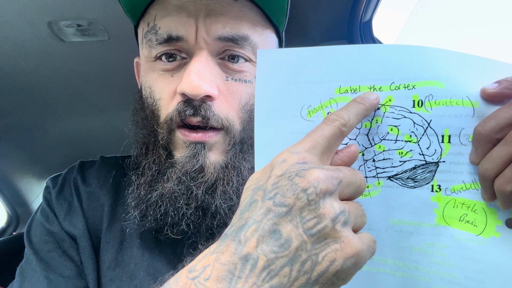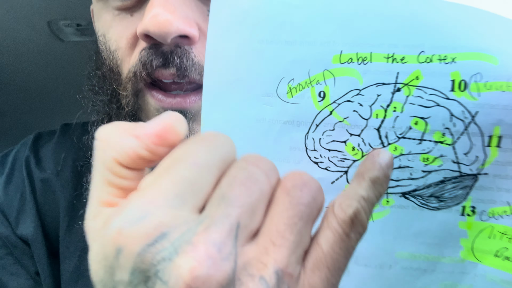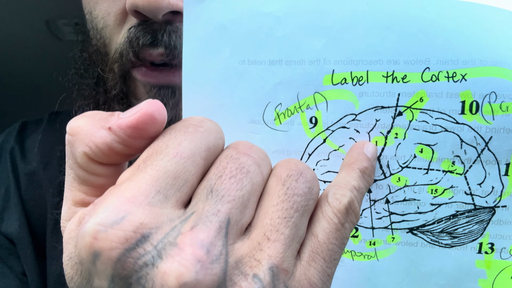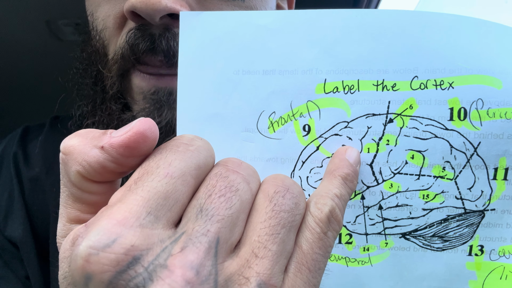And yeah. So right here is a central sulcus, number 6, central sulcus. And that separates the parietal from the frontal lobe, right? Okay, think about that. Separates the parietal from the frontal lobe. Number 1, think about pre and post. But look at number 1, it's on the gyrus. It's in between the sulcuses, right? So it's a gyrus. So it fits in.